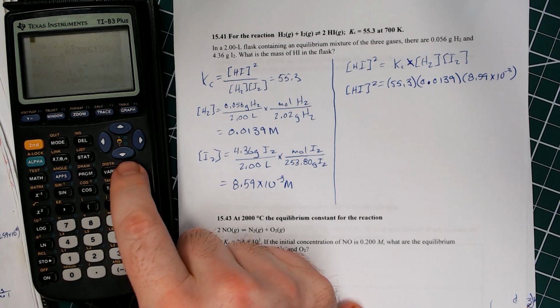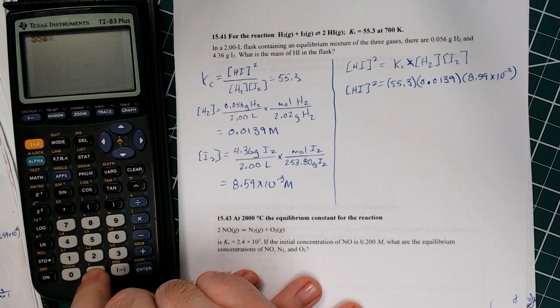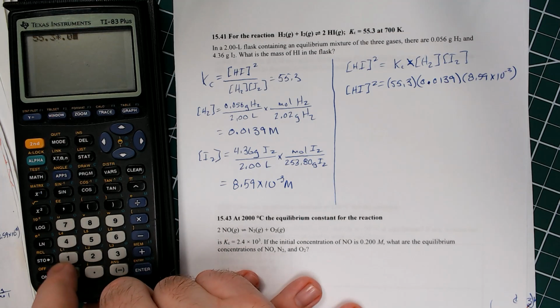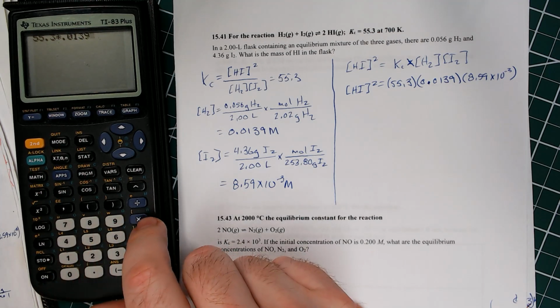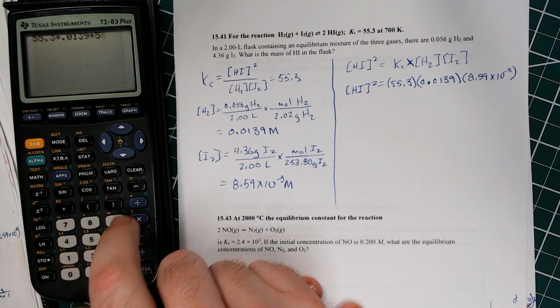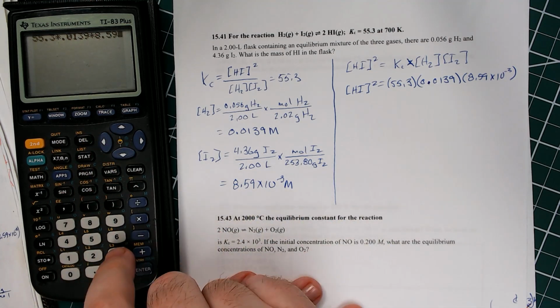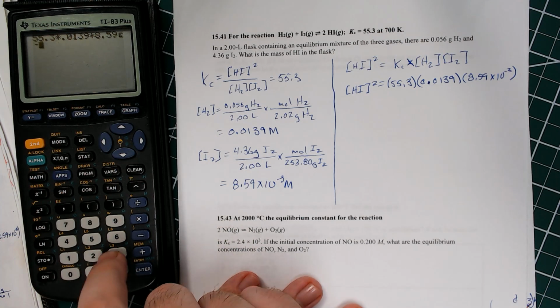So let's go and clear all that. 55.3 times 0.0139 times 8.59 times 10 to the negative 3.